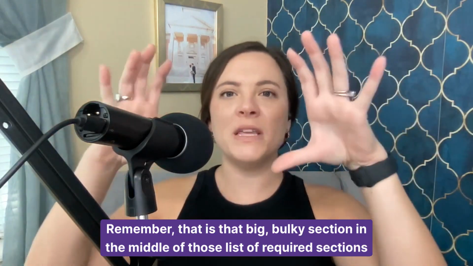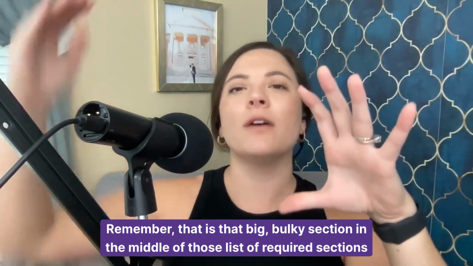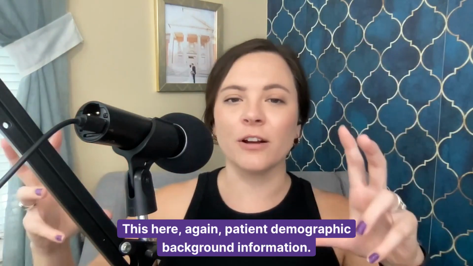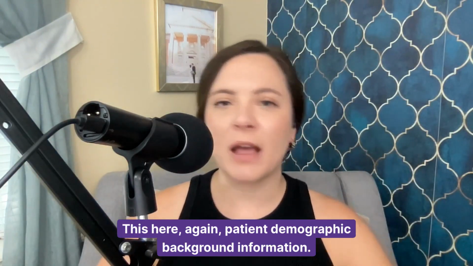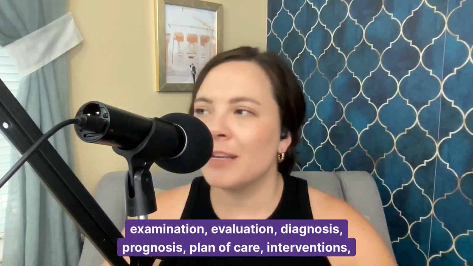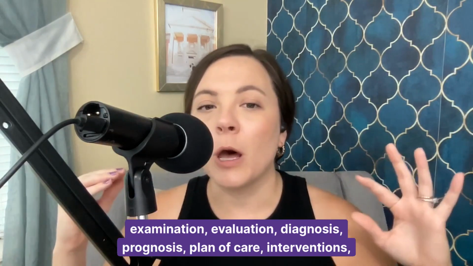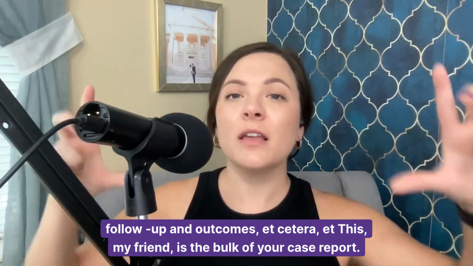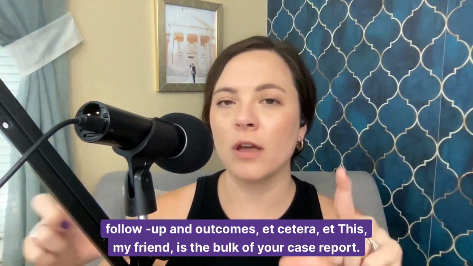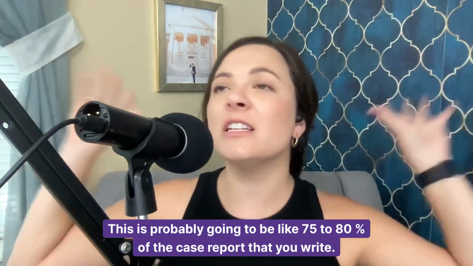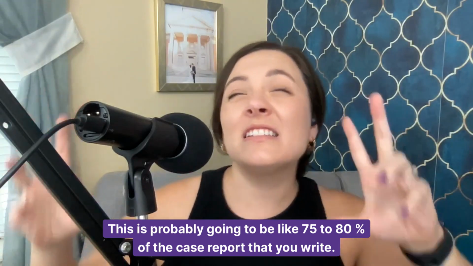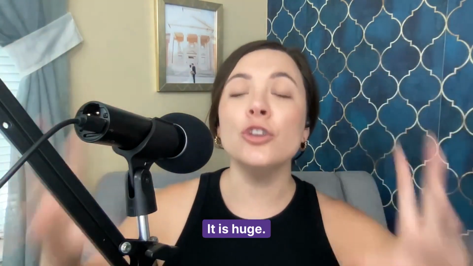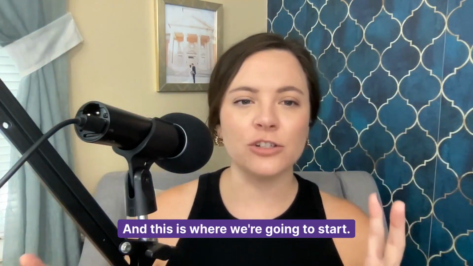Remember, that is that big, bulky section in the middle of that list of required sections we talked about previously. This here, again: patient demographic, background information, examination, evaluation, diagnosis, prognosis, plan of care, interventions, follow-up and outcomes, et cetera, et cetera. This, my friend, is the bulk of your case report. This is probably going to be like 75 to 80% of the case report that you write. It is huge, and this is where we're going to start.